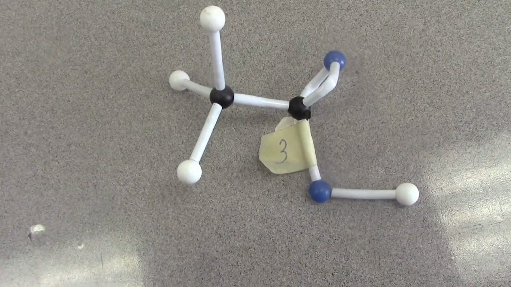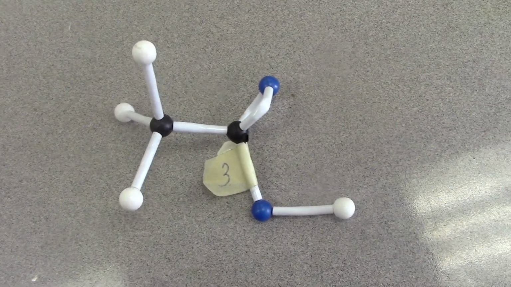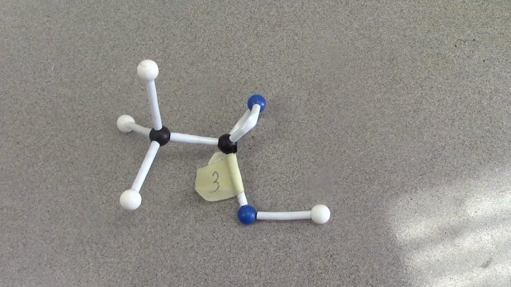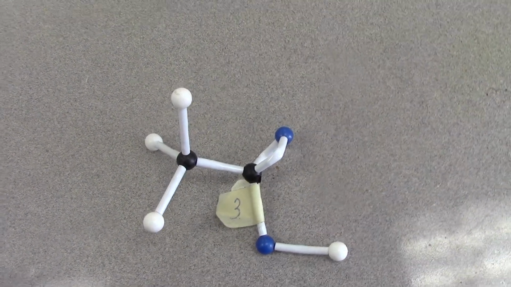Here's 3. Okay, so as you can see, there's a double bond O, OH. Those blues are the oxygen, right? Okay, so that's 3.